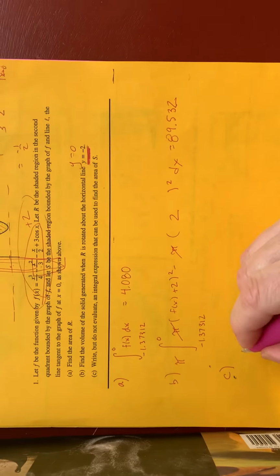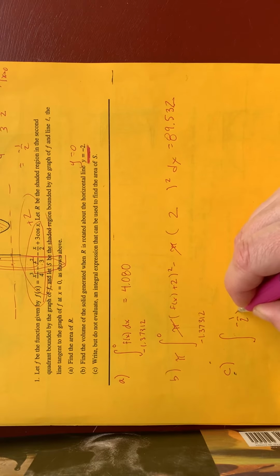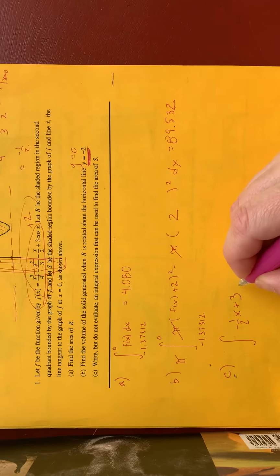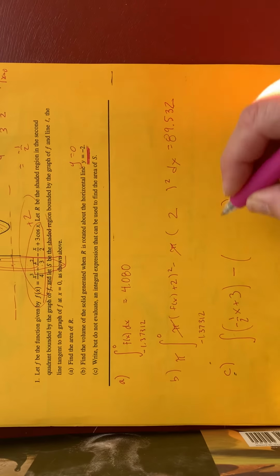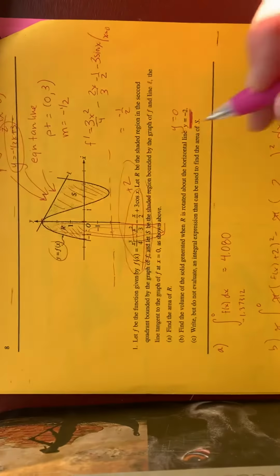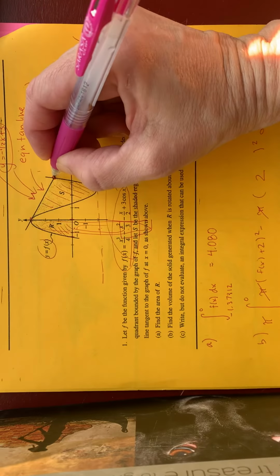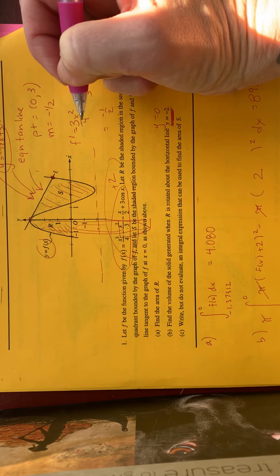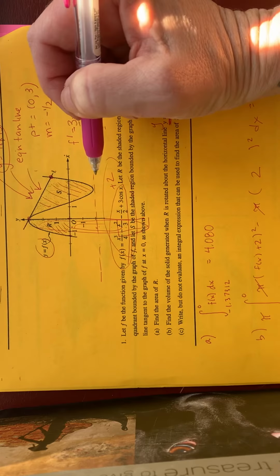So if I want to find the area of S, I'm going to take the integral of the top curve, which is the tangent line I just found, minus the bottom curve, which is f of x, all with respect to x. And I want to go from left to right. So the left x is 0. The right x is, I don't know, I've got to figure that out. So I have to figure out, where does the tangent line meet the curve? Where do those two things intersect?